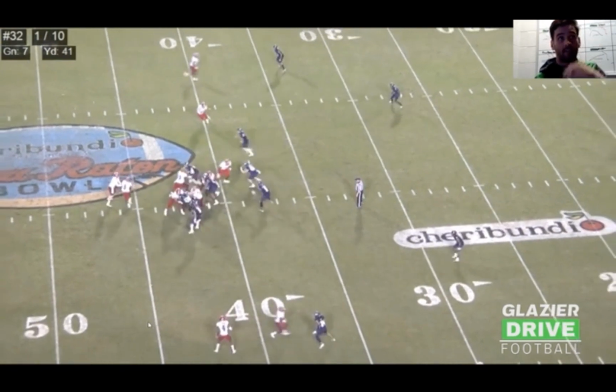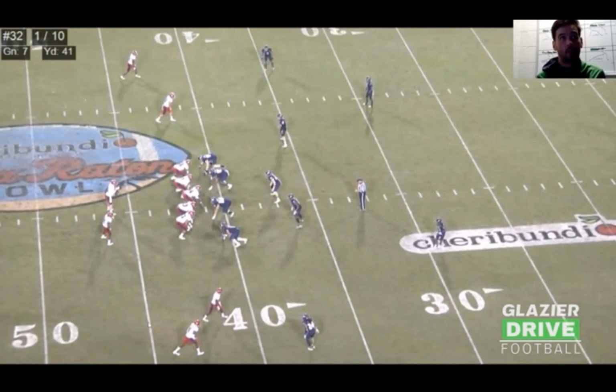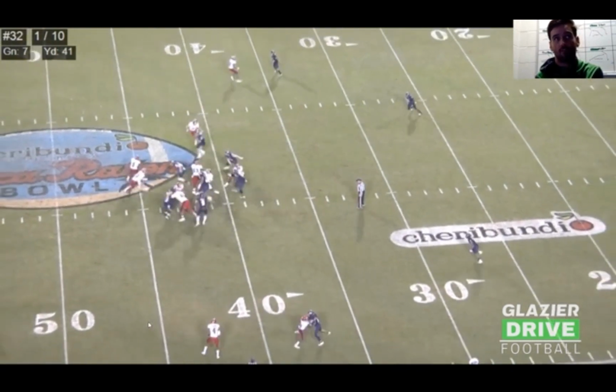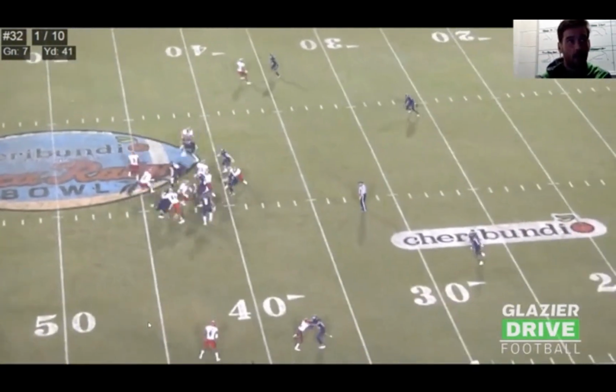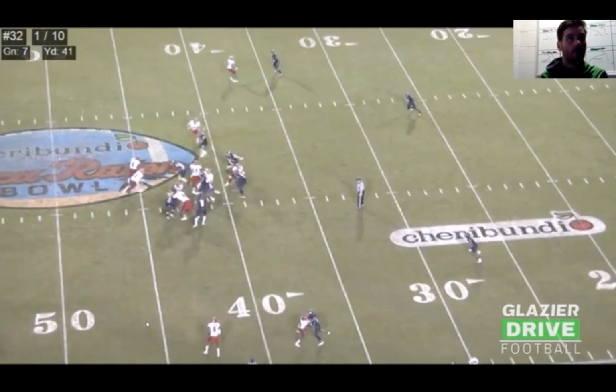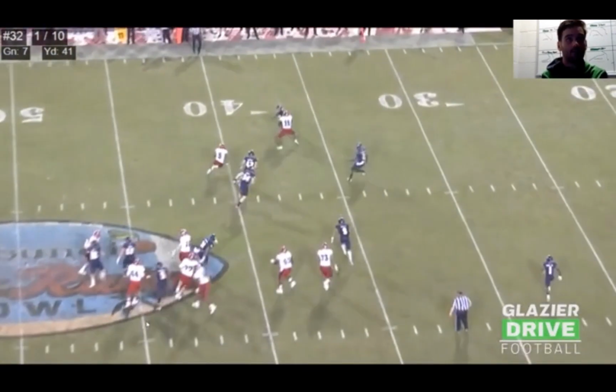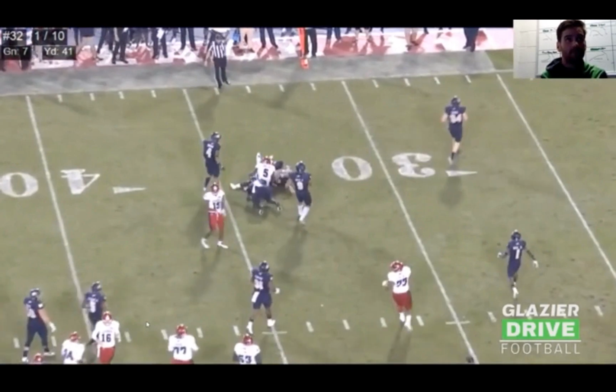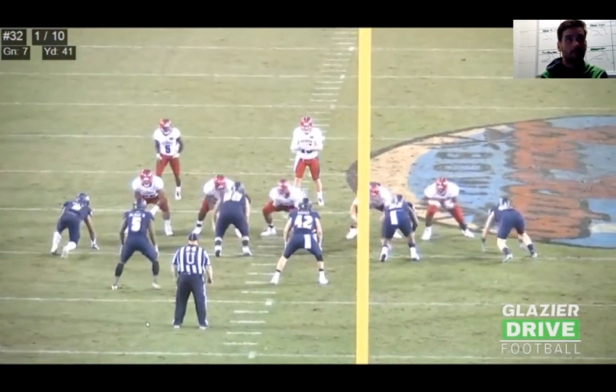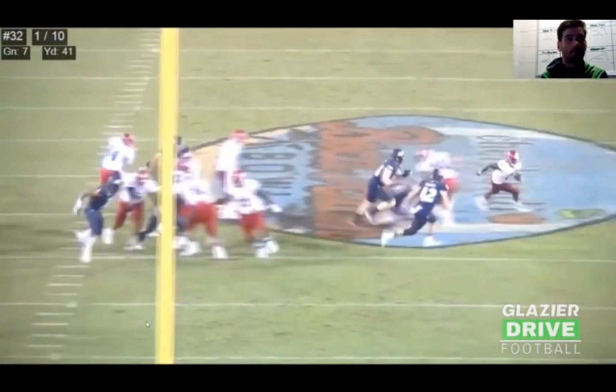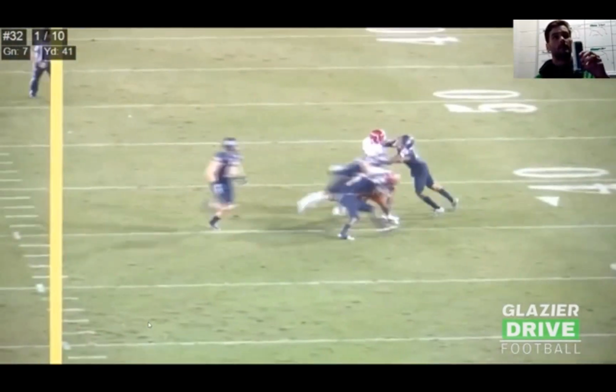All right. An empty, it clears up the picture in the box. So, you're reading that field defensive end. He squeezes. We give it. Great job, John Rain on the perimeter right there, getting a little crack block. Very nice. Get the ball on the edge. Very nice. Get you some. Good. Hit him from the front.